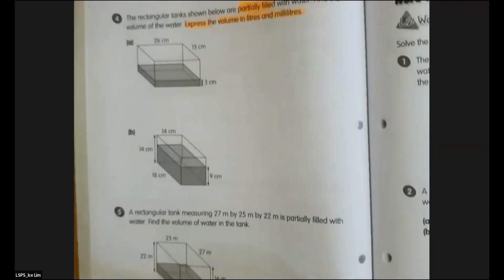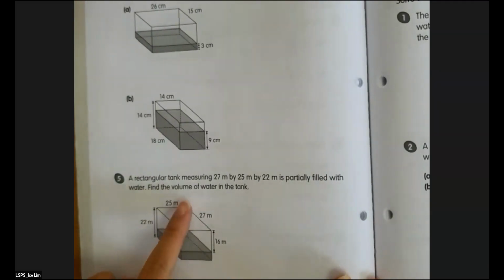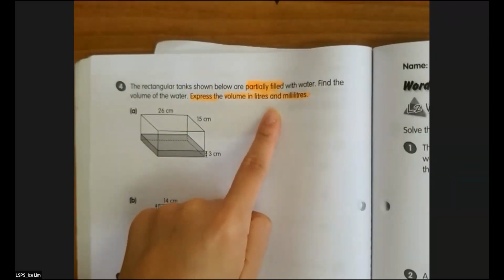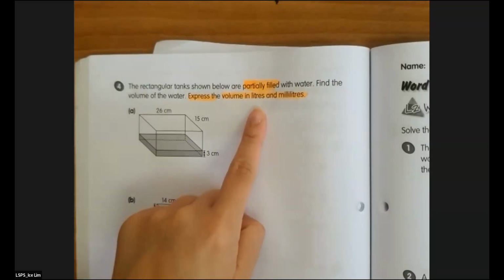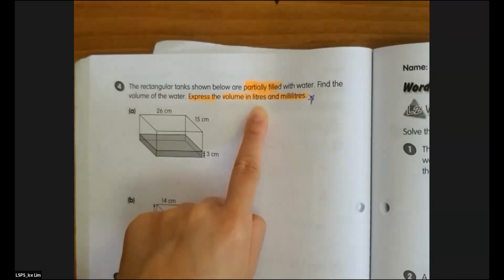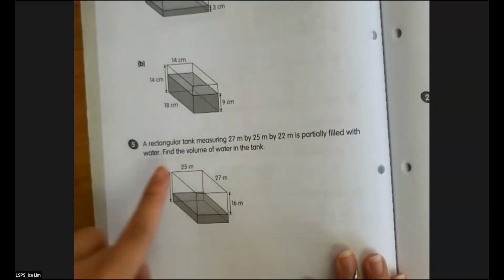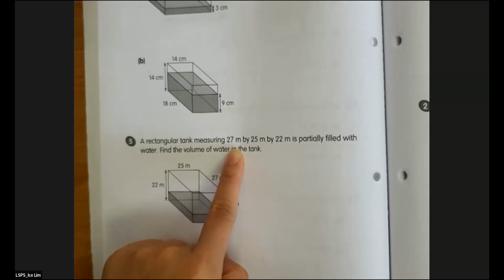And then for this one here, Audi, where's the worksheet? Is it with you? Audi, is the worksheet with you? Okay.